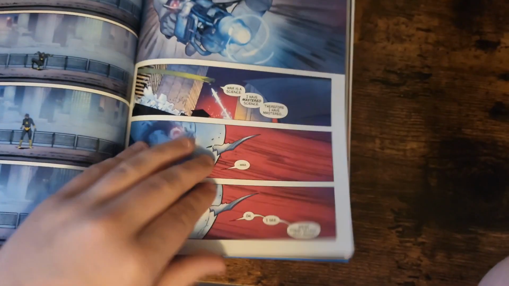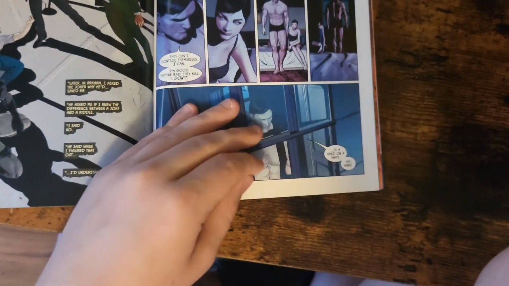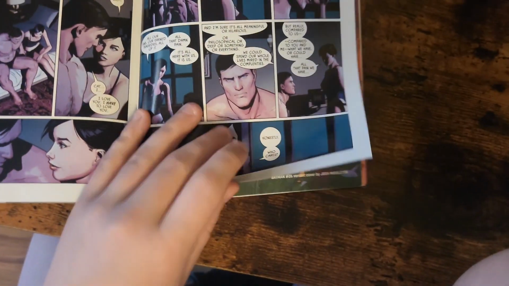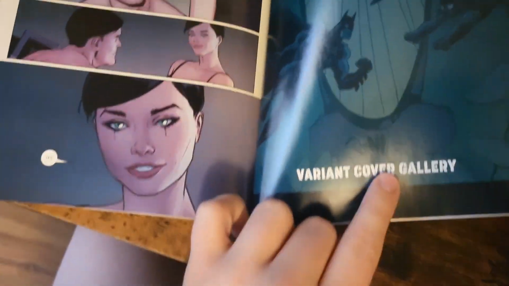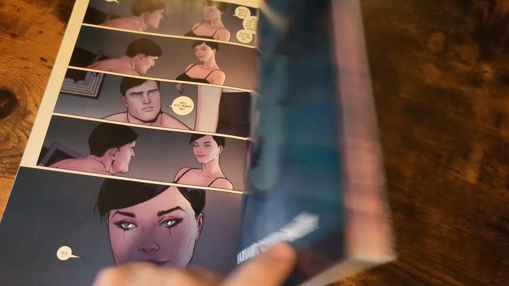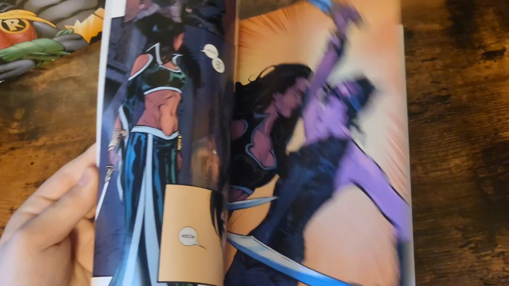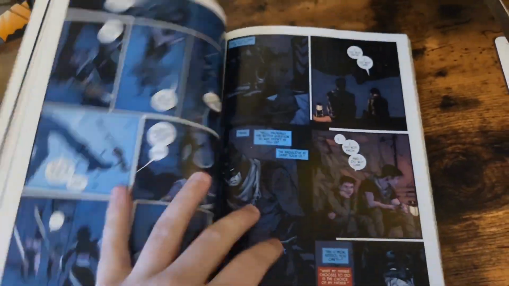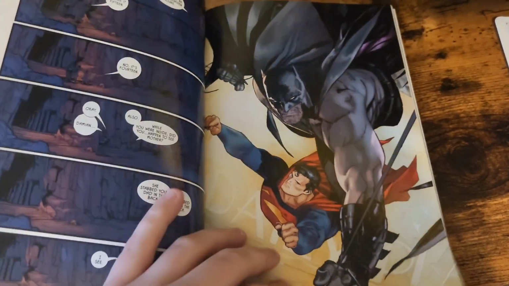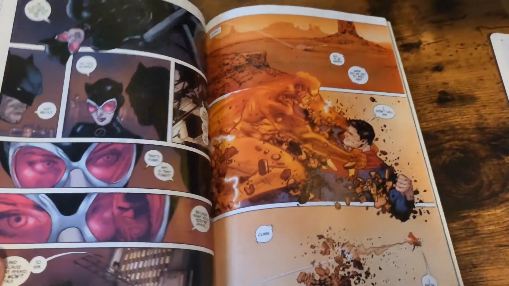But at the end, let me just show you what happens here. Bruce proposes to Catwoman. So at the end, Bruce proposes to Catwoman. Okay, that's when. Okay, so Volume 5, Rules of Engagement. It's okay. It's fun. It's interesting. They're going on a little adventure, fighting against Talia al Ghul. And then there's a little double date with Catwoman, and yeah, that was fun. The double date. But soon he's gonna start to lose a lot of people.